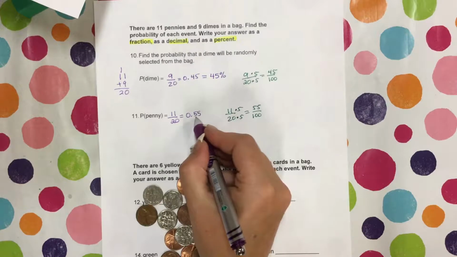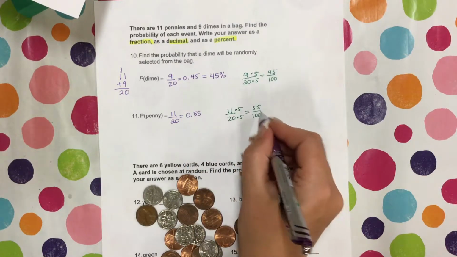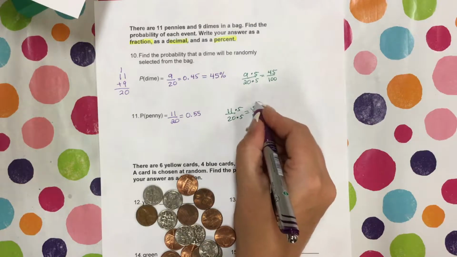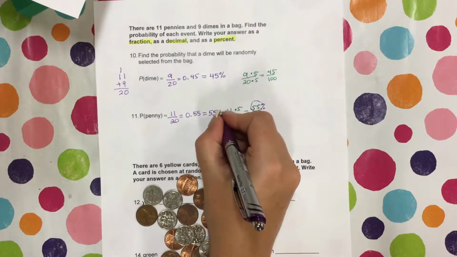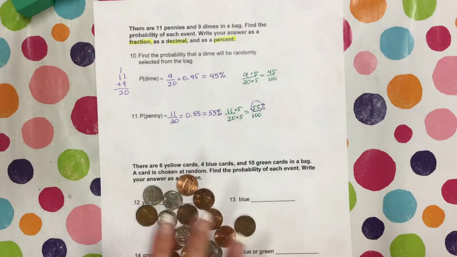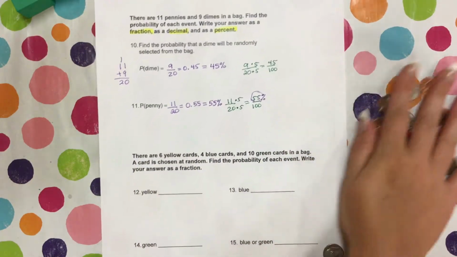This is the tenths, that's the hundredths. And if you have 55 over 100, you know that when anything is over 100, this is the percentage right there. So it's going to be 55%. So boom, there you go. That's how that works. Okay, let's go ahead and try the next problems.